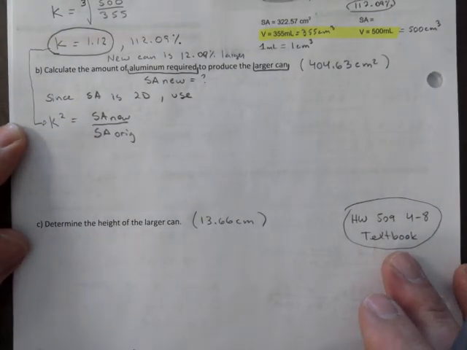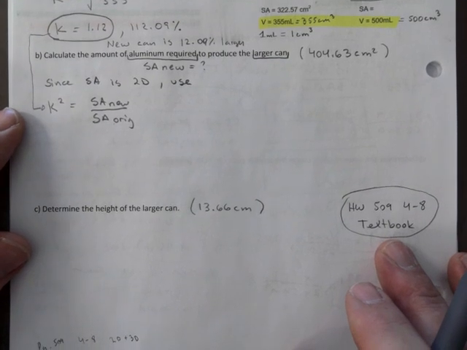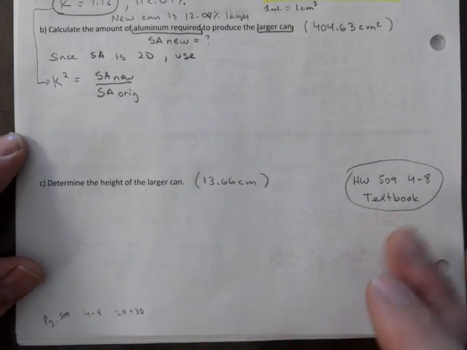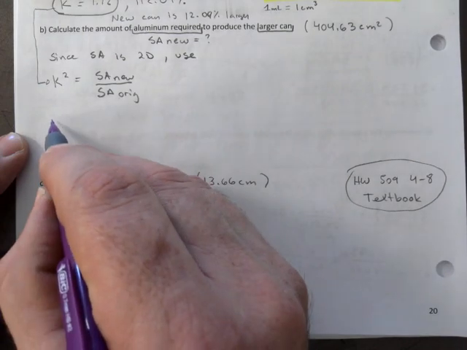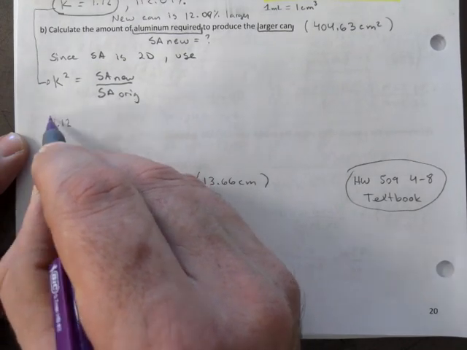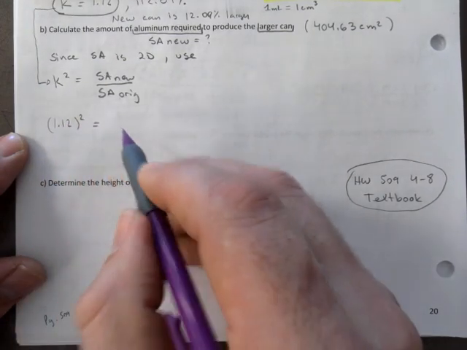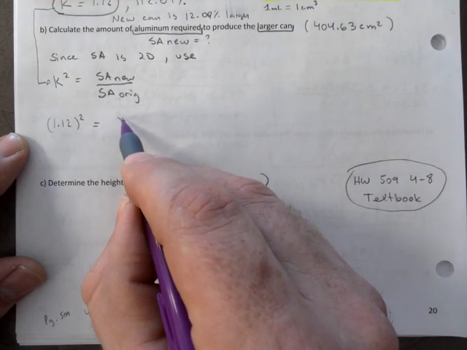Oh no, it's not a fraction, right? That's okay. I actually wanted that to happen because it doesn't always have to be a fraction. So we're gonna go 1.12, square that. The surface area of the new is our unknown.